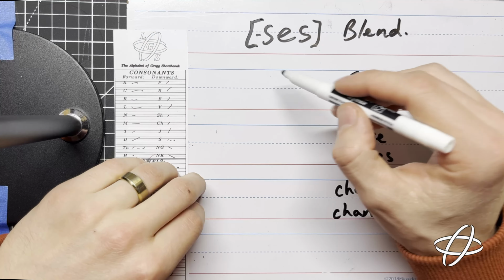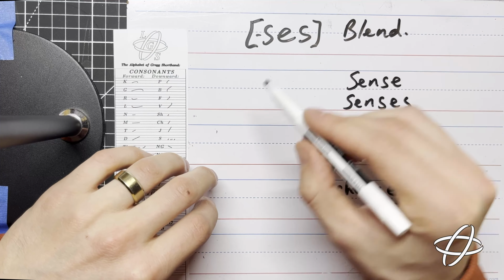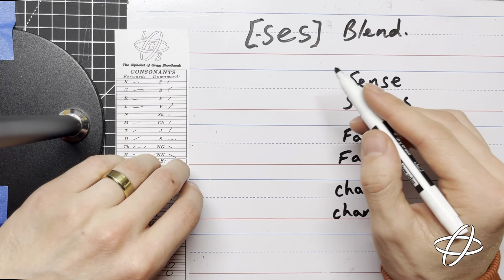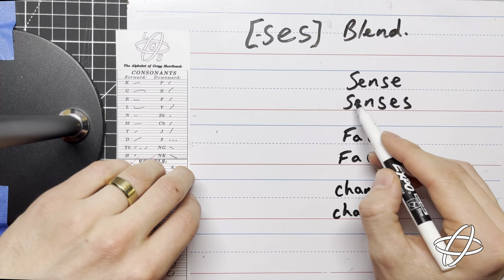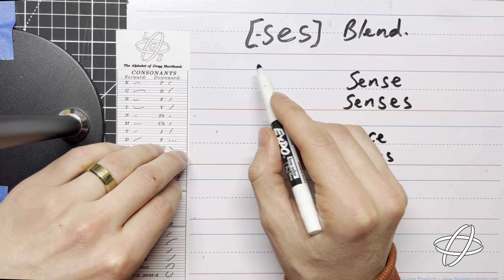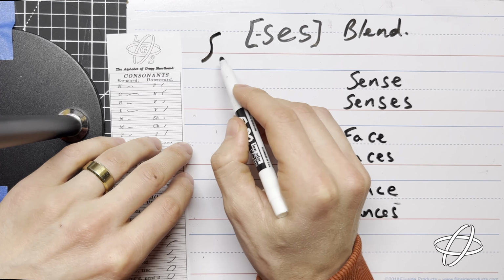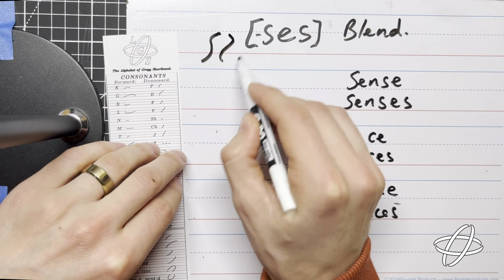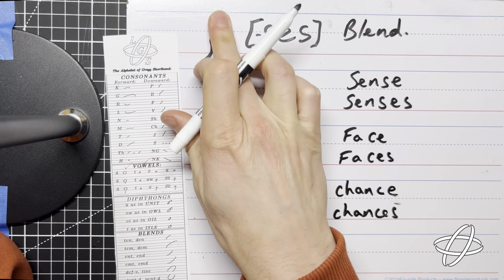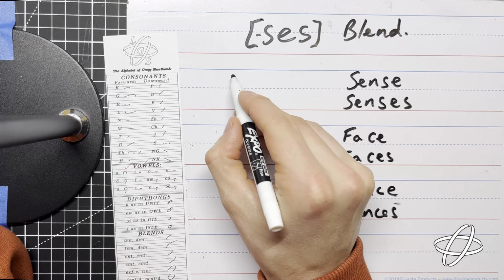Okay, now you might be wondering what you do in the case of a SES sound or says. This happens a lot when a word ends with an S sound, but then is made plural. So we take the word sense versus senses. And put simply, you would just combine the left and the right motion stroke, kind of like an elongated S, to indicate that SES sound. You wouldn't need to place the vowel sound in there because, again, it's less efficient. So let's do these examples.